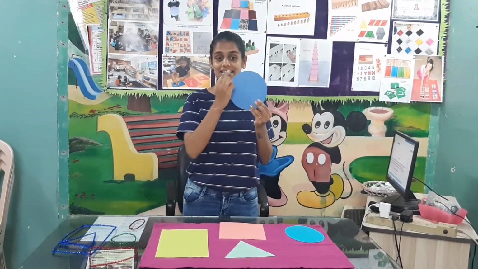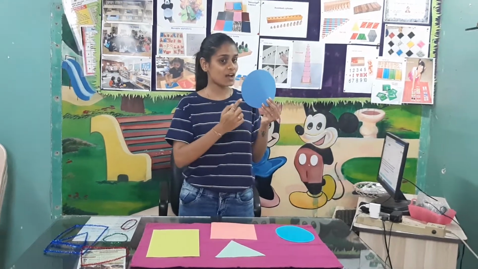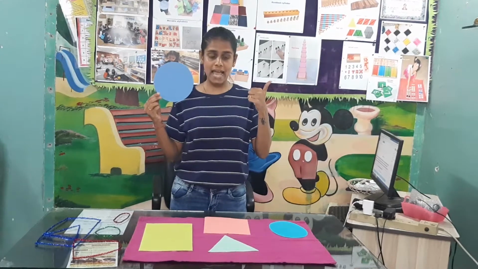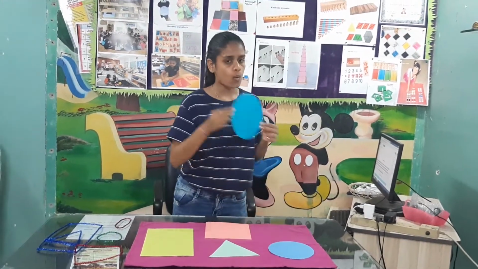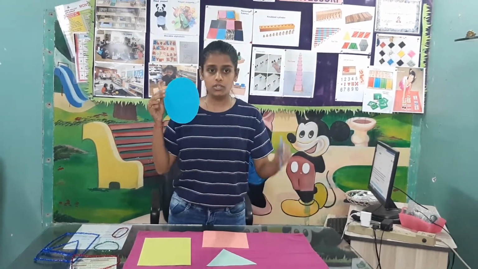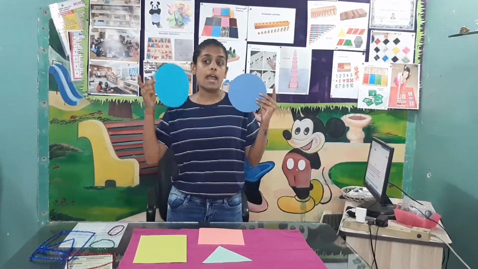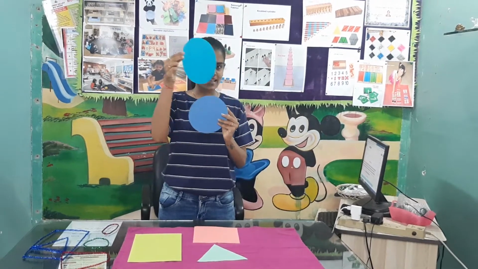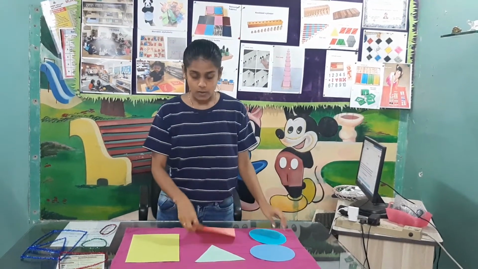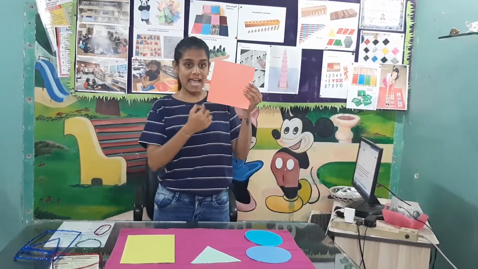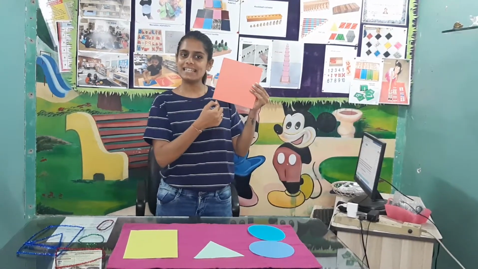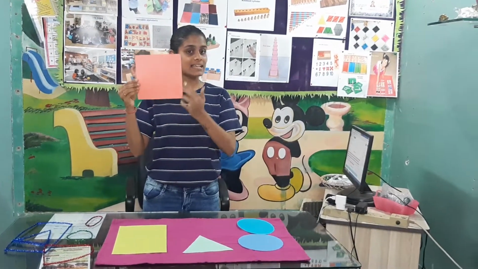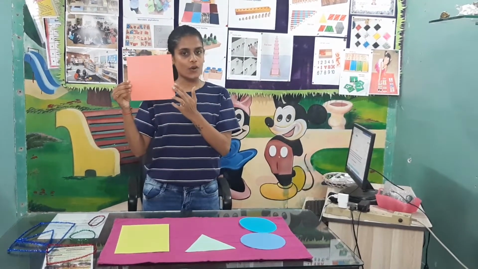A circle is round, round, round. A circle is round and it has no sides. An oval is something like a circle, but longer than this. A square has four sides. A square has four sides, 1, 2, 3 and 4.